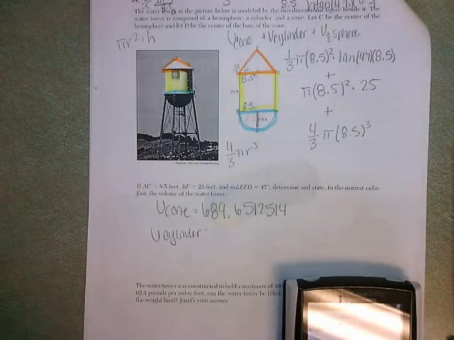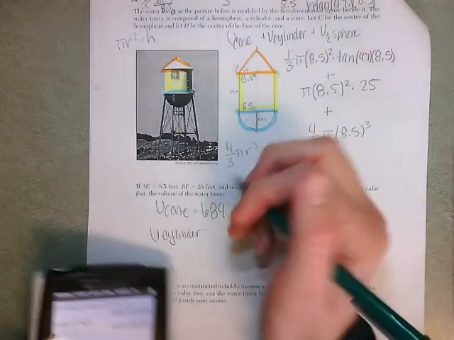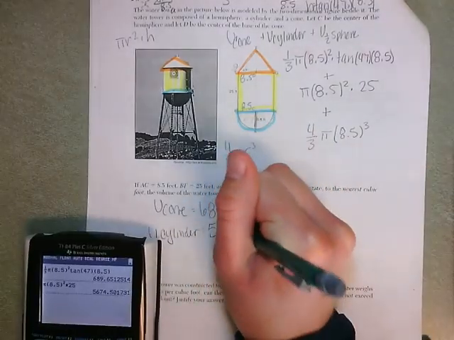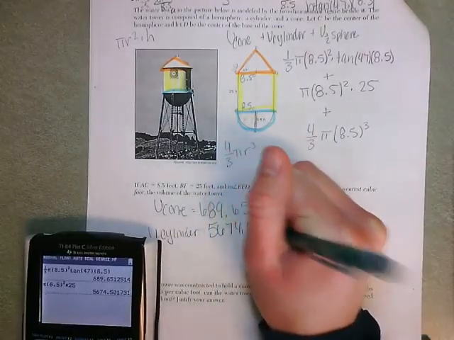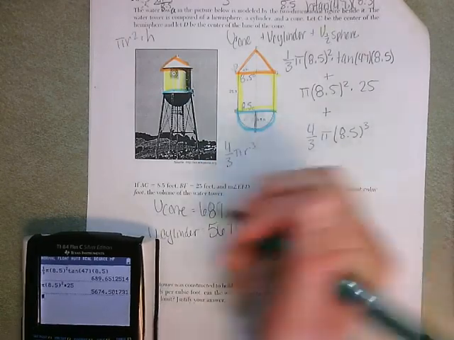pi times 8.5 squared times 25. So 5674.501731.